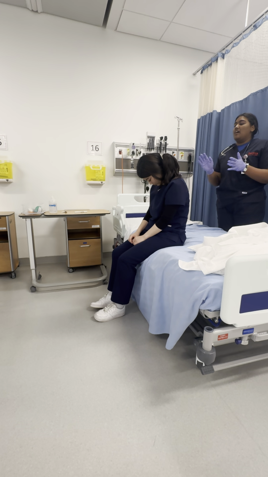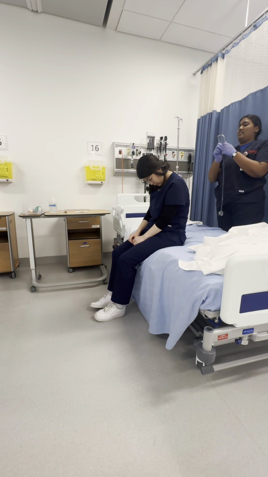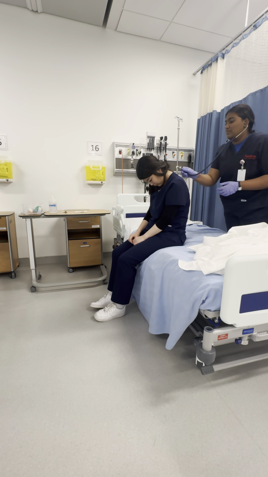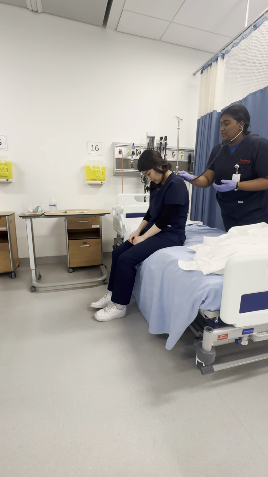Now I'm going to auscultate her lung sounds in her posterior thorax. I'll be using my diaphragm and going in the same route. Can you take a deep breath?